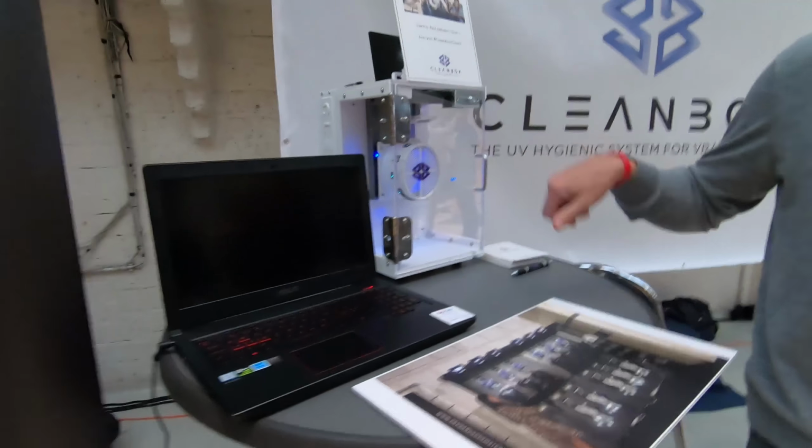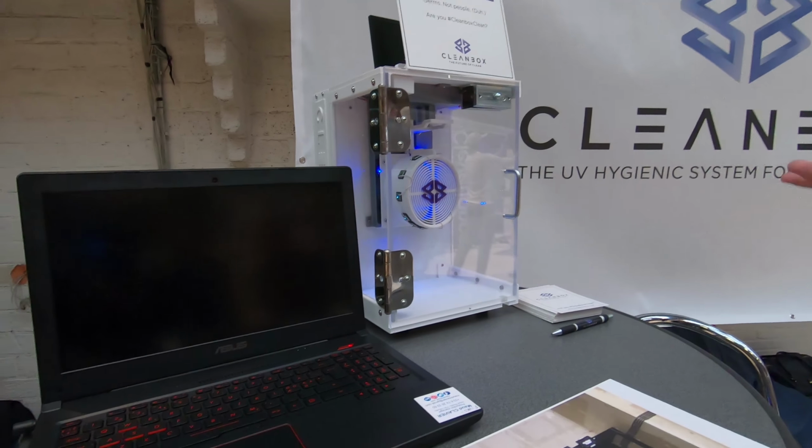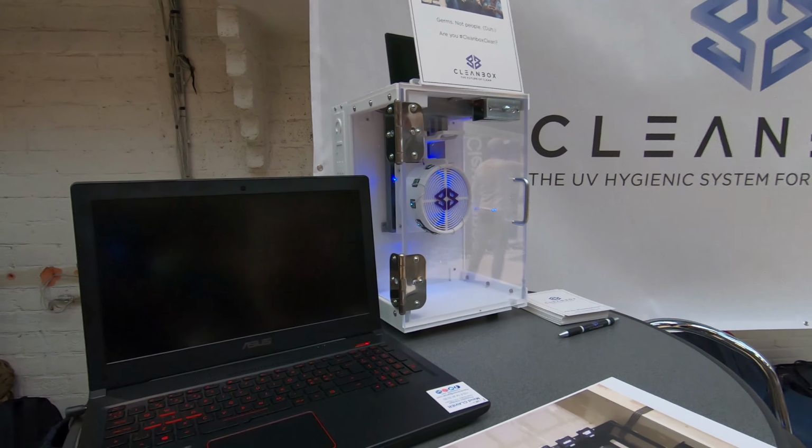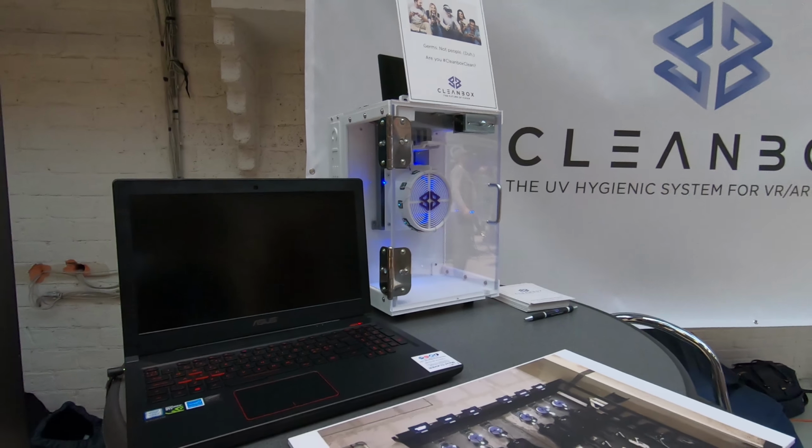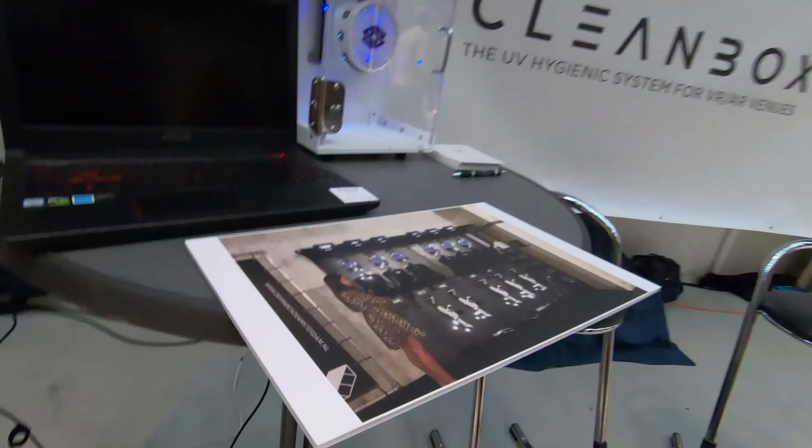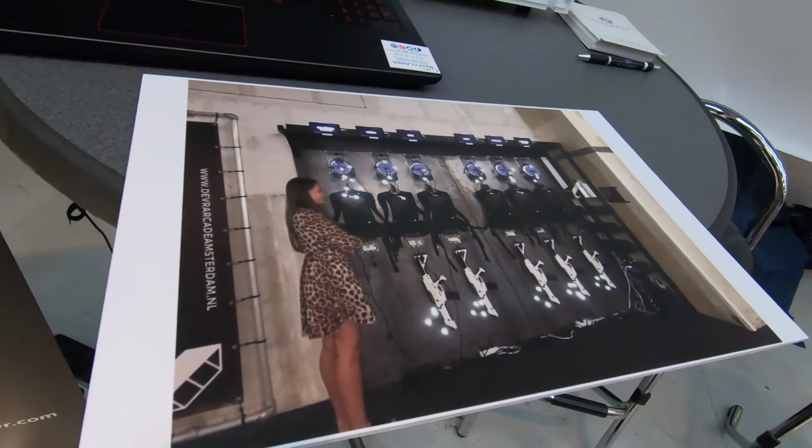This box is also using compressed air, and again, a 1 minute cycle, and the headset comes out dry, and about 99% sterile of all bacteria, virus, and fungus. So clean. Yeah, clean and dry.